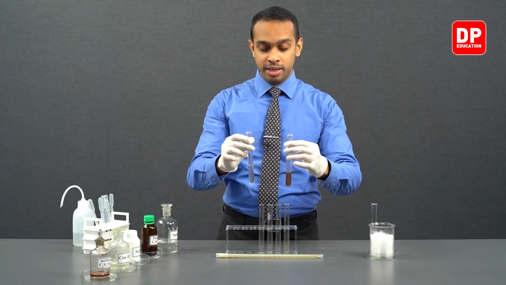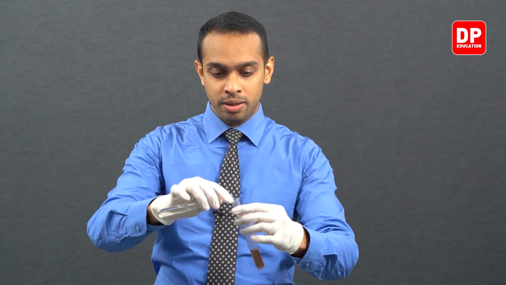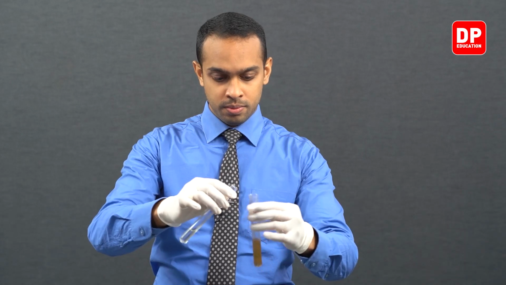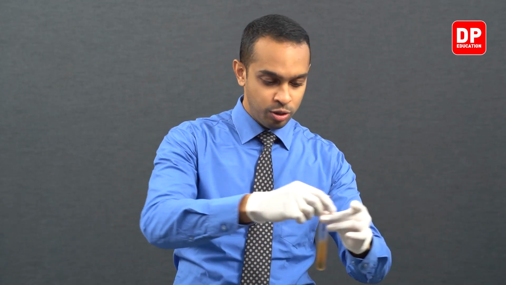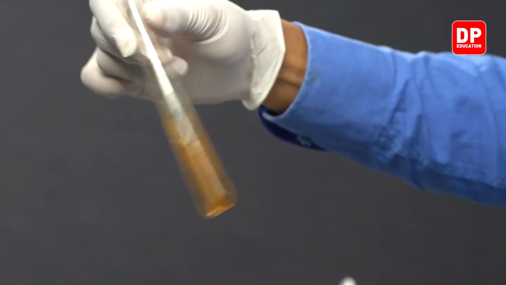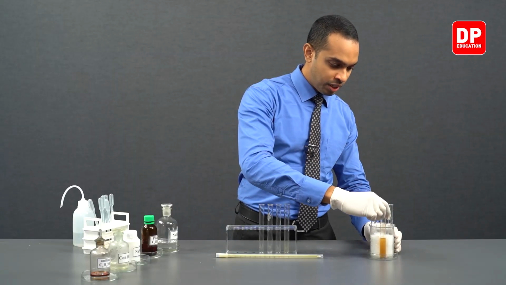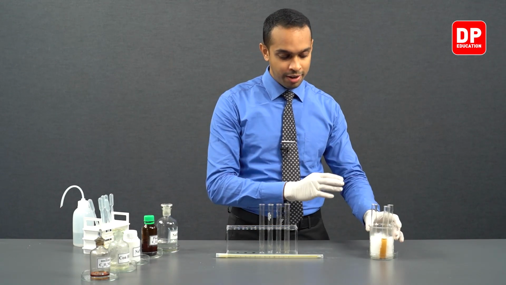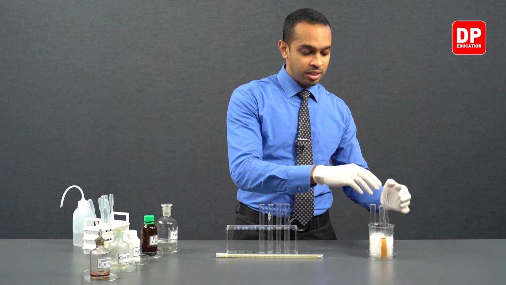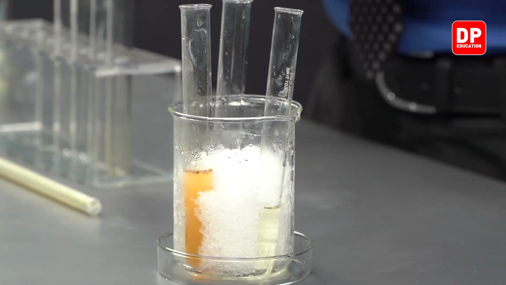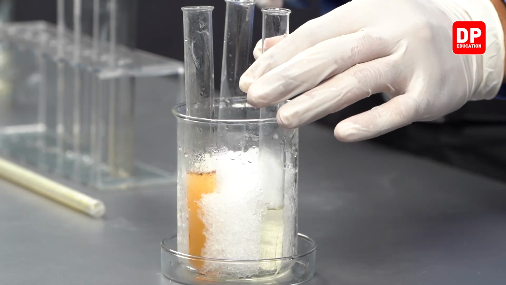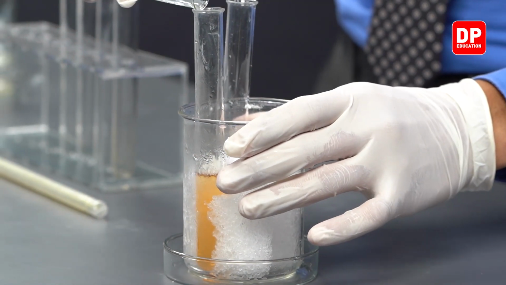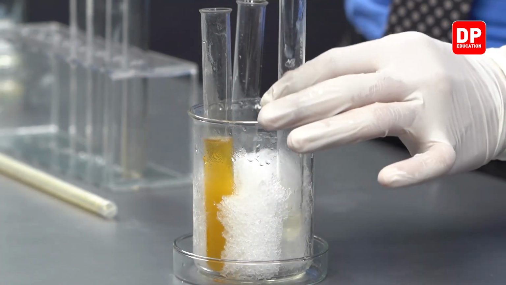aniline mixed with hydrochloric acid and let's mix them together. We have to keep stirring them while you mix it. And we have to make sure that we keep the temperature between 0 and 5 degrees Celsius as well. So we have to make sure that these test tubes remain in the ice bath for the most part of this experiment. So while keeping it in the ice bath, we can add our sodium nitrite.